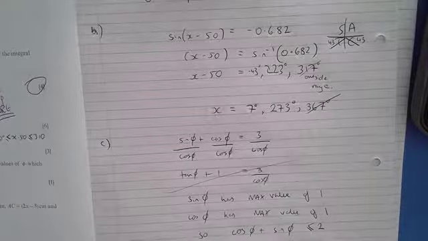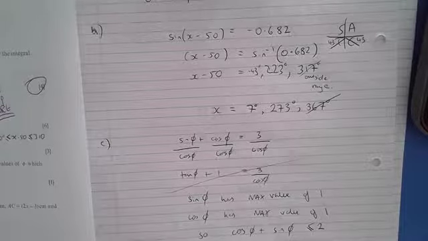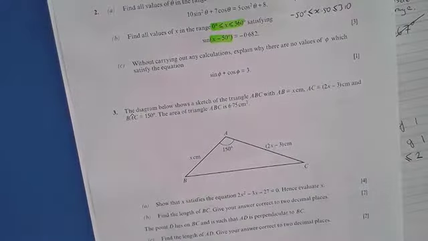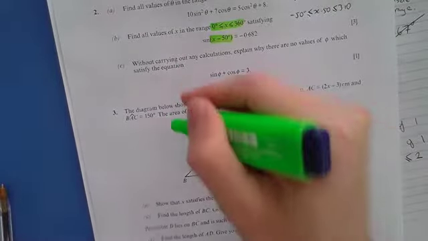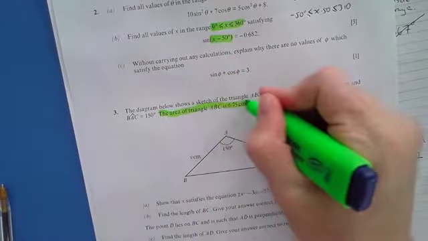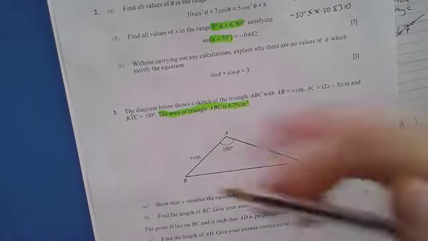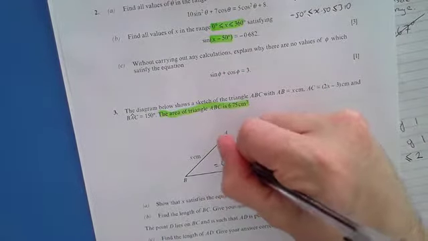Okay, number 3, any idea what it might be before I show it? They tend to be a very generic sort of way. They always tend to be in the same order. Triangle, yeah, it's sine and cosine rule. Okay, let's do a little bit of thinking here. It's quite important. I'm going to write that on the triangle. I'm going to put in here equals 6.75 centimetres squared.